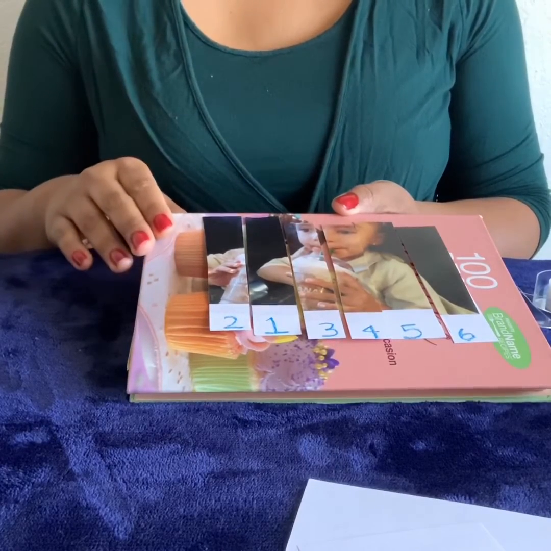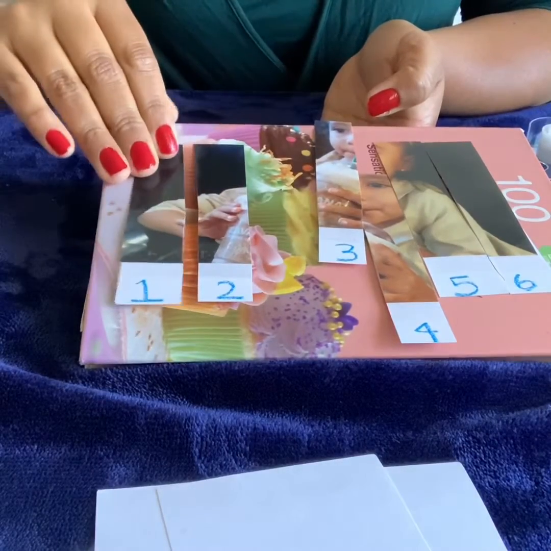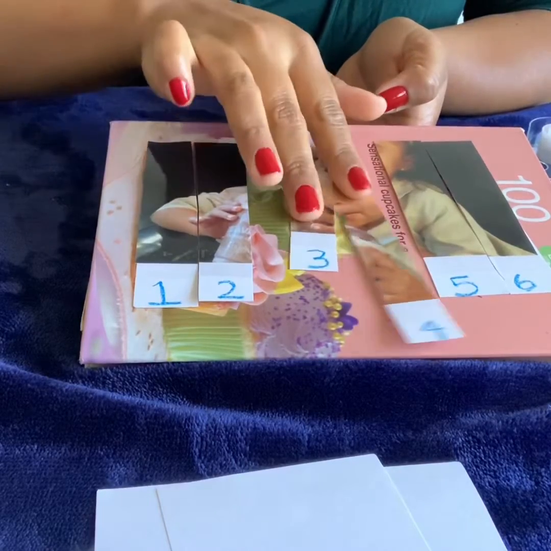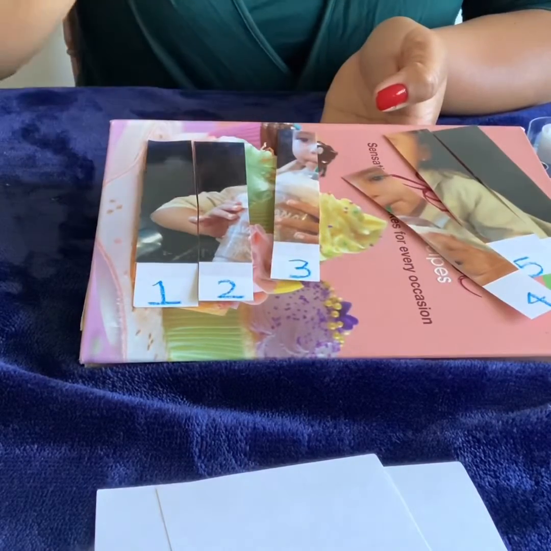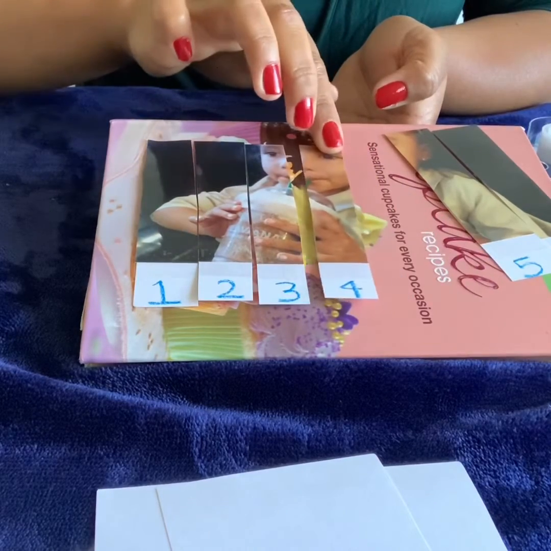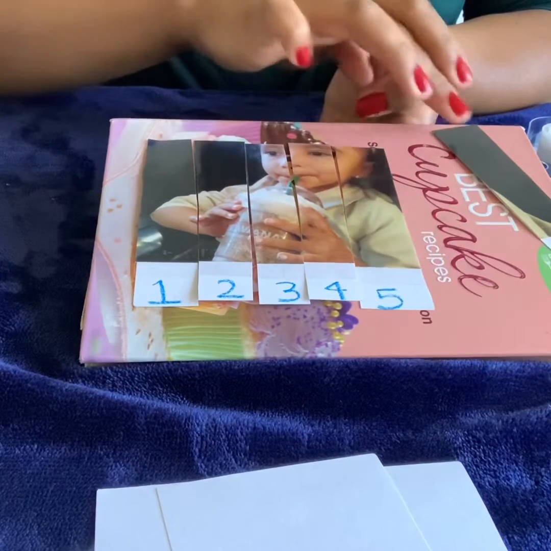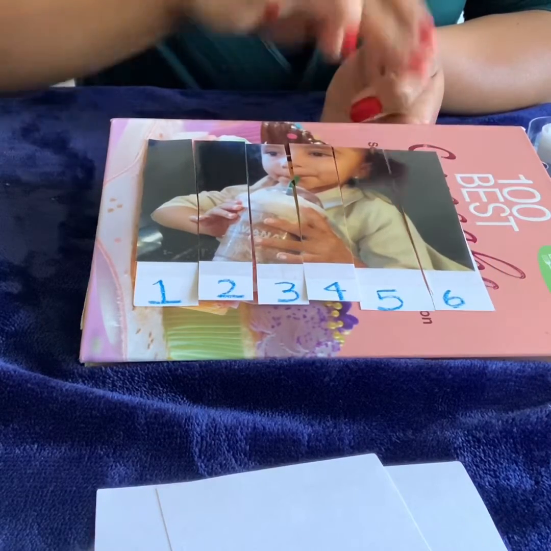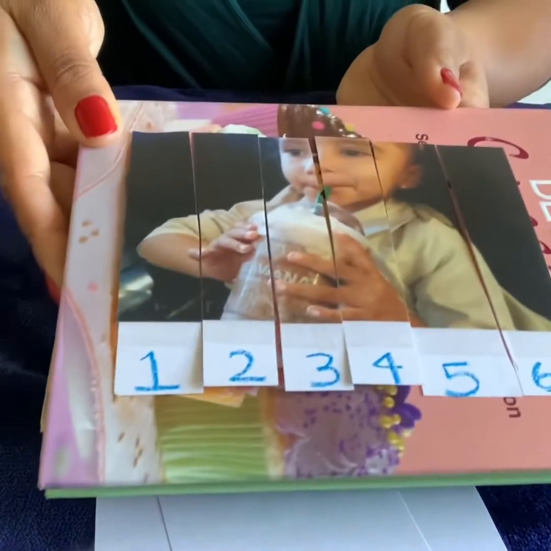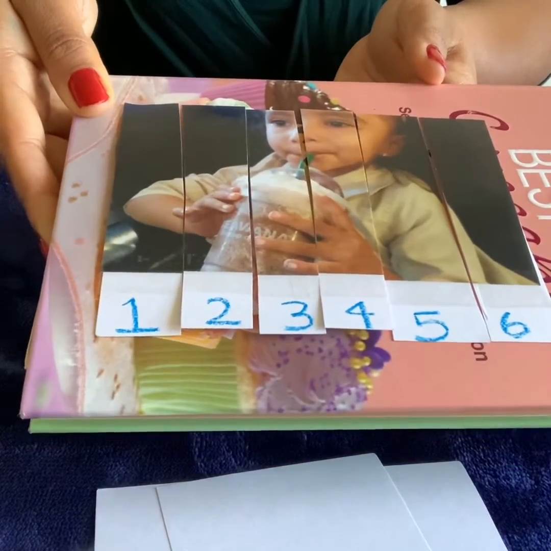Next, I'm going to show you the finished product. So here it is scrambled. So 1, 2, 3, 4, 5, and 6. And there is the original picture of her enjoying one of her favorite drinks. So she's gonna see that and get very ecstatic.